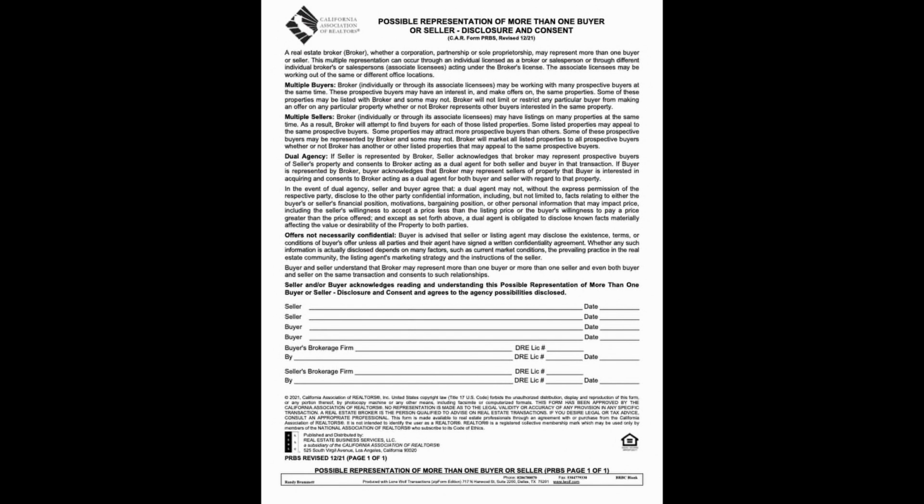It also explains that your broker may represent both the buyer and the seller in a single transaction. That's what's known as dual agency. Now, dual agency is legal in California, but only if both parties are fully informed and give written consent. It's all about transparency. When dual agency happens, the broker is legally required to treat both sides fairly. They can't favor one client over the other, and they can't disclose confidential information, like how much you're willing to offer, unless you give permission in writing.